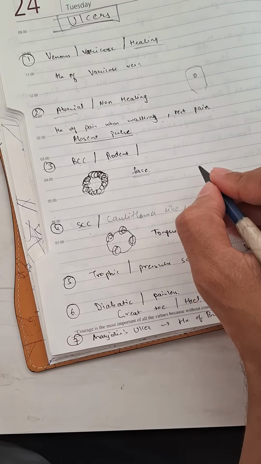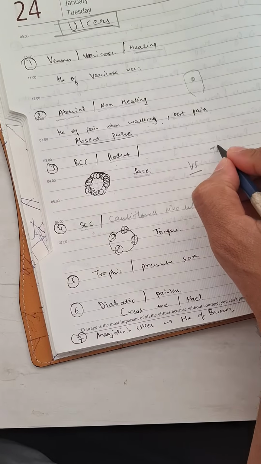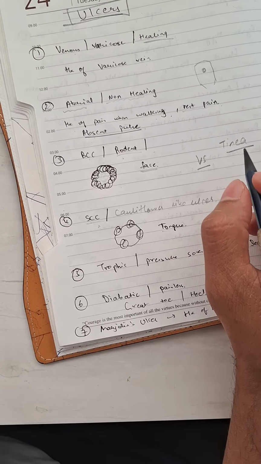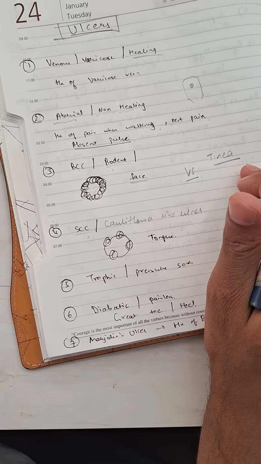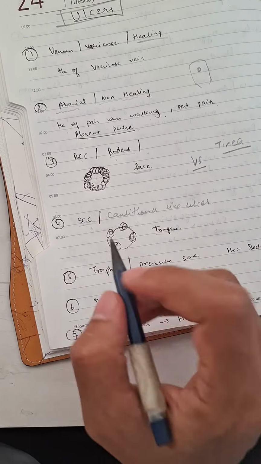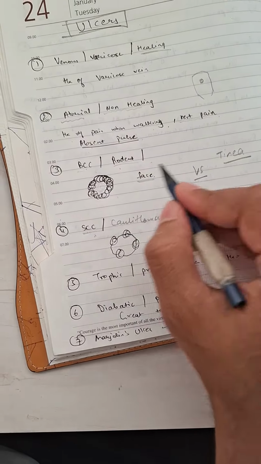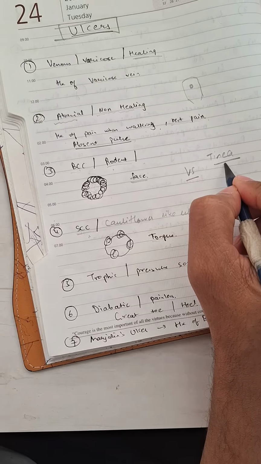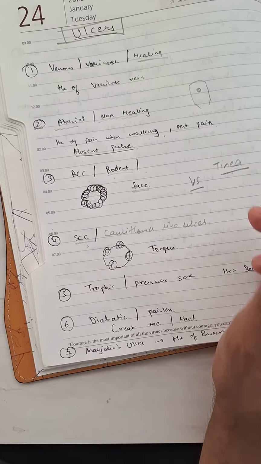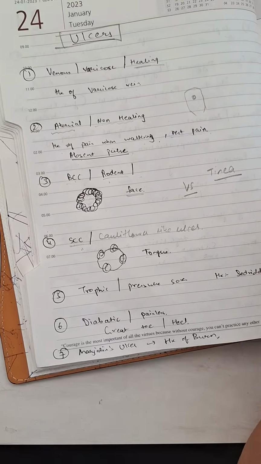Also, you should know the difference between basal cell carcinoma, squamous cell carcinoma, and also tinea, because usually they all look similar, and they are definitely testing this nowadays in the exam. For example, in the last exam in January 2025, squamous cell carcinoma was asked, and basal cell carcinoma was also asked, and in the options they will give you all similar kinds of options like BCC, SCC, tinea, and other types of ulcer. So you should know the difference between all the ulcers. This is a very high-yield topic, and every time one or two questions are asked.